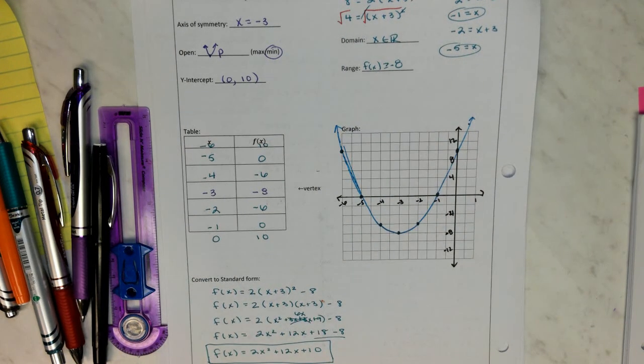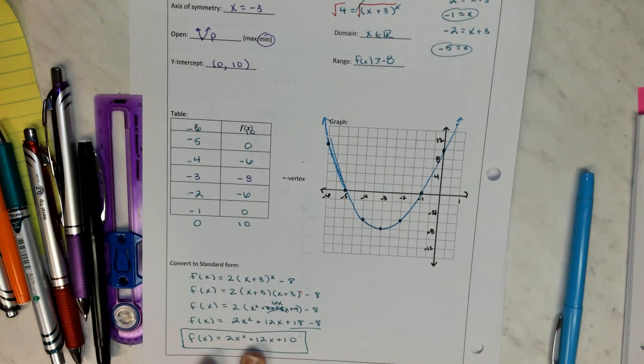Something like that would be our graph. And that's all I have for you today.